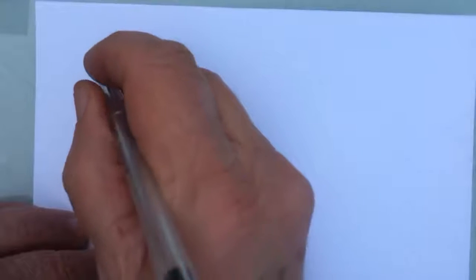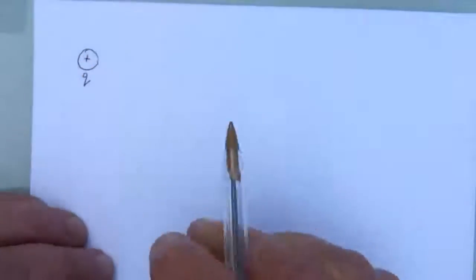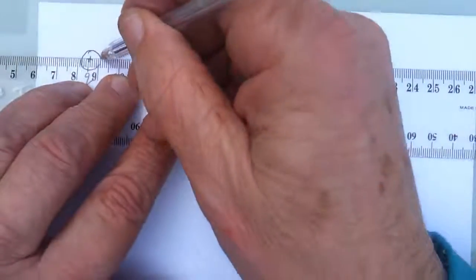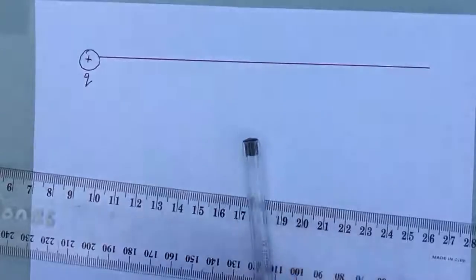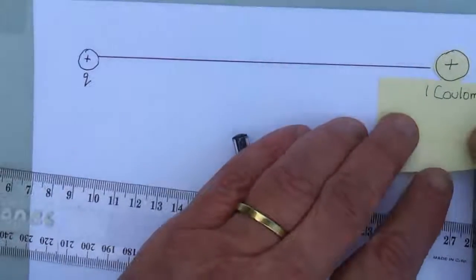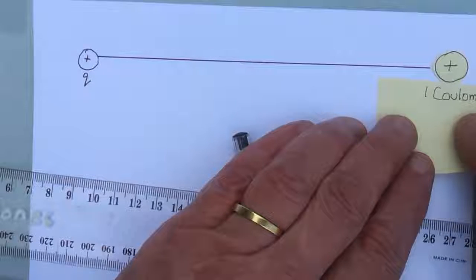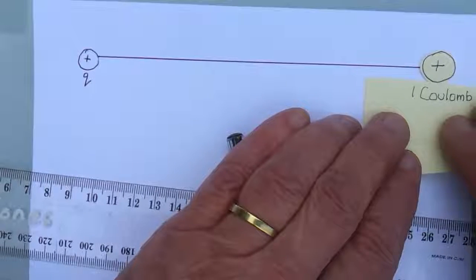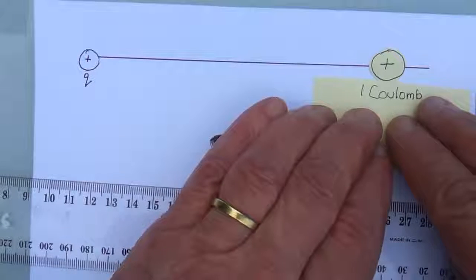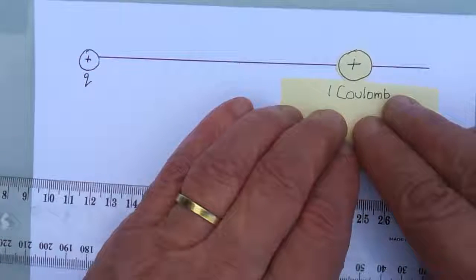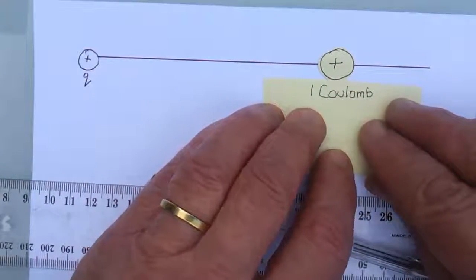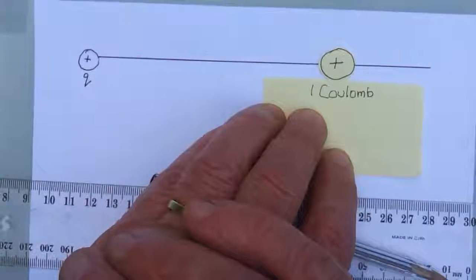Now, let's imagine we've got here a charge Q, positive charge, and away from Q, we've got a distance. And I start to move a positive charge from a huge distance away. Let's call this infinity. And I start to push it, because we've got repulsion here, you see. I've really got to push hard. And I push it to here. What I've done is I've used some energy.